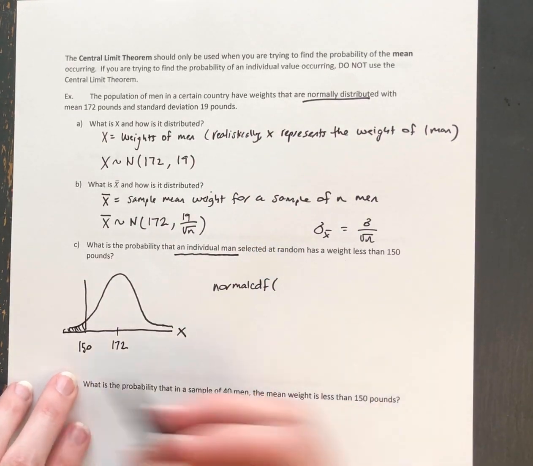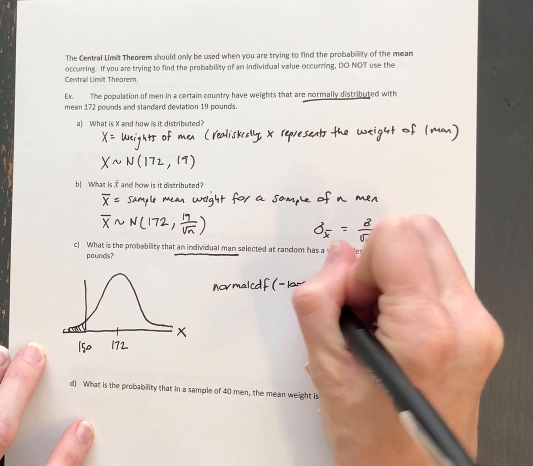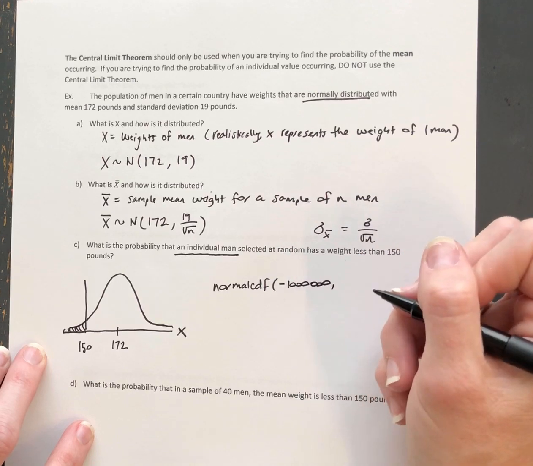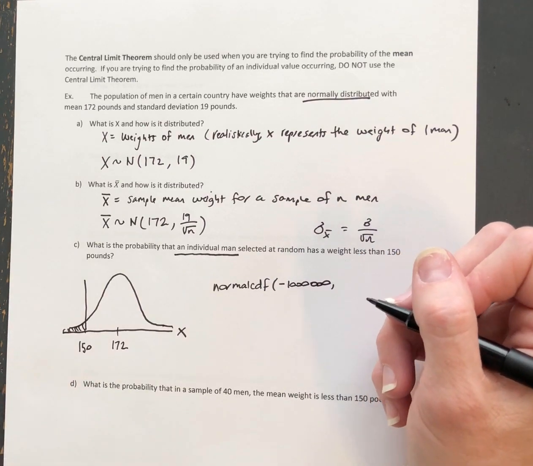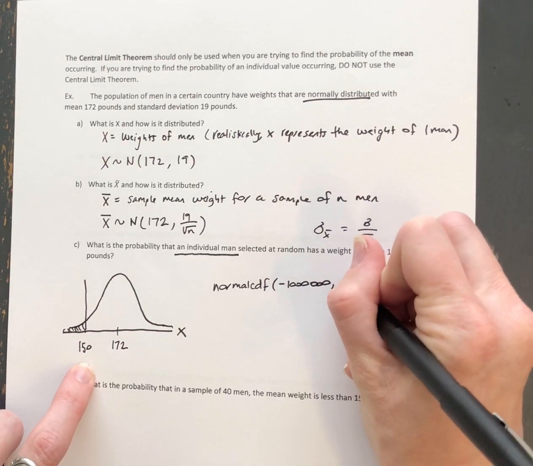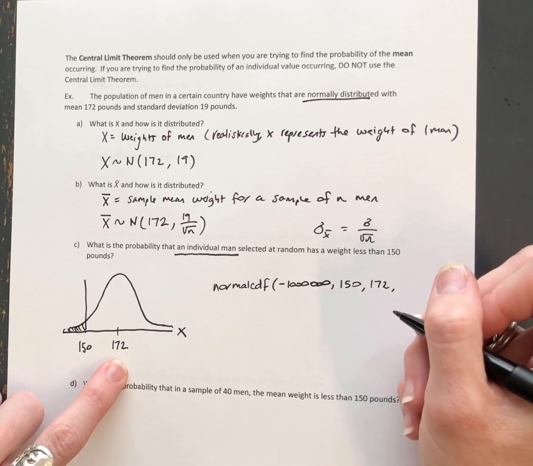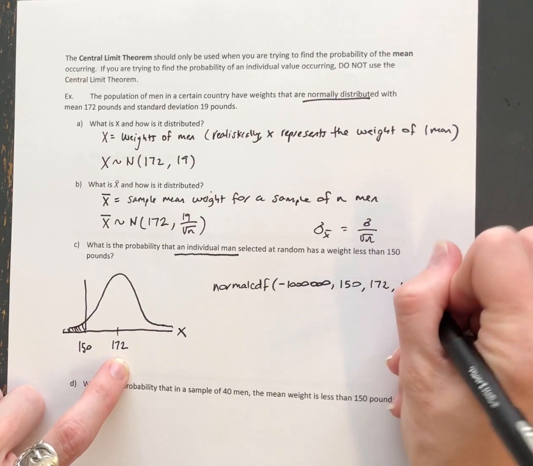So our lower bound, we want to go from basically negative 1 million all the way up. So we're coming from the left here all the way up until we hit 150. The mean is 172 and the standard deviation is 19.